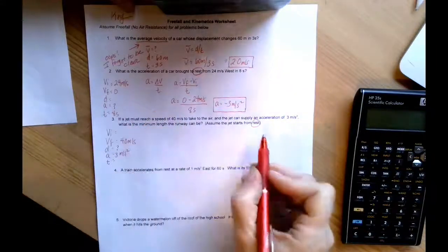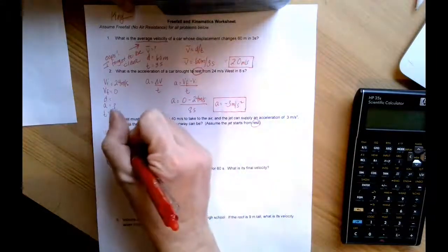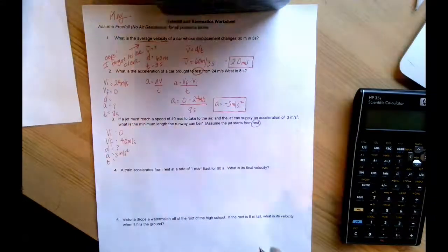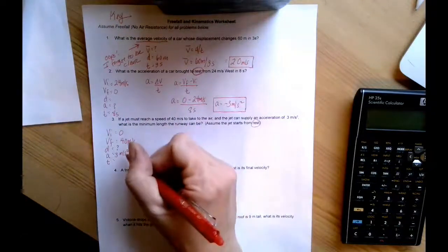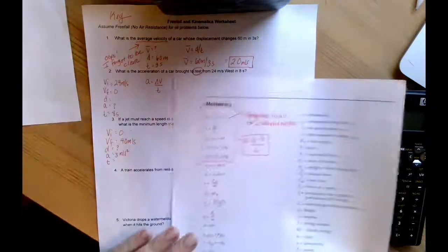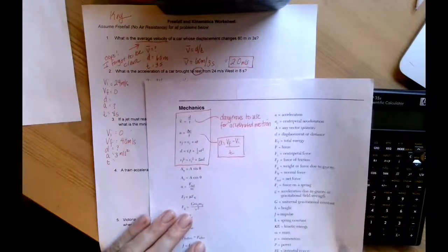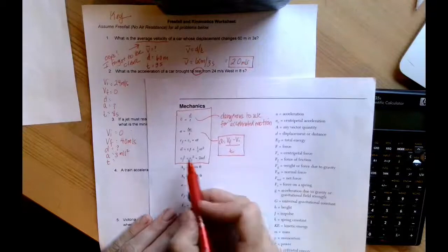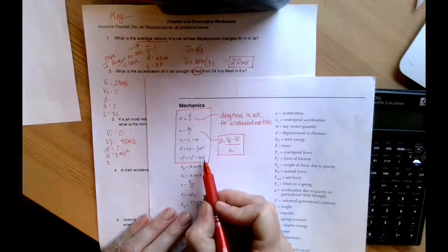Okay. Notice I'm circling this. This is a good idea. This is good test-taking strategy if you have paper to work with. Okay, and now I have my 3 pieces of data and my unknown, so I can now pick a formula. Okay, so we want a formula that has these things in it and nothing that we don't care about, like time. This is the formula that doesn't use time. All right, so we're going to use that.